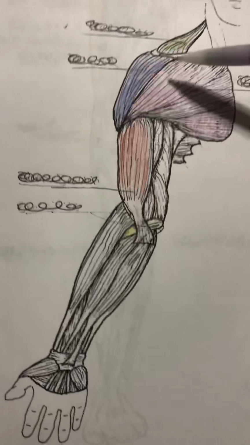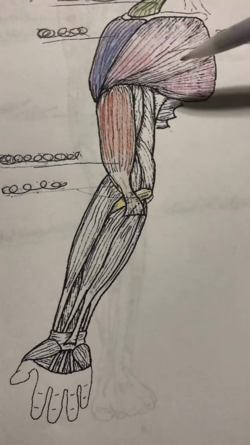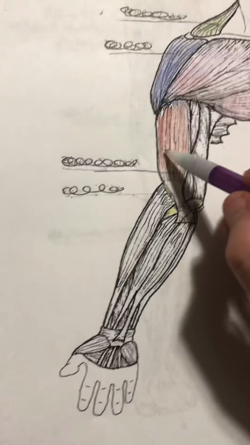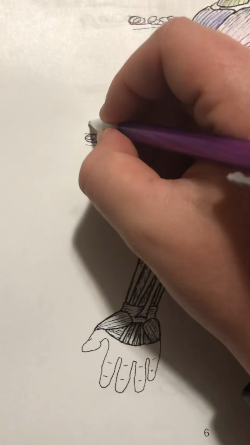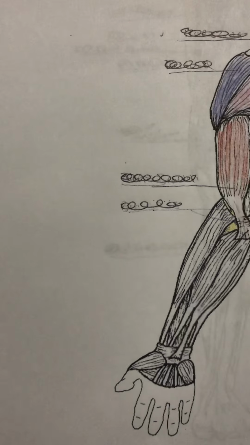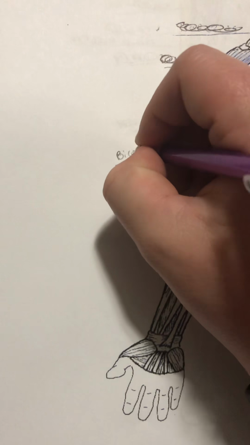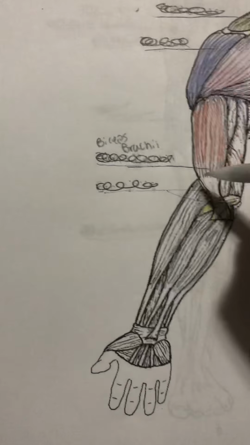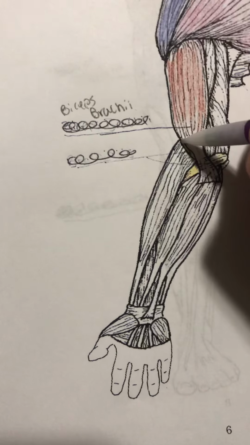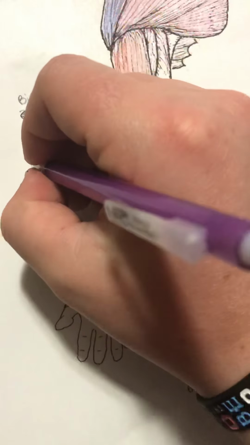So it might repeat itself, but this is the trapezius, this is the deltoid, and the pectoralis major. So this is showing the anterior. This part would be the biceps brachii. And then there's a little yellow and then a bigger yellow. These two are the brachialis.